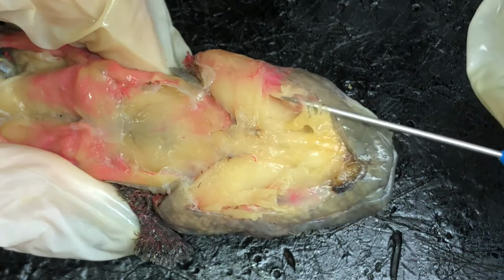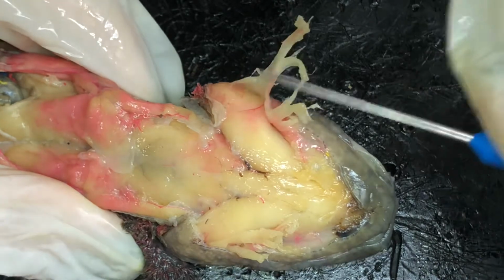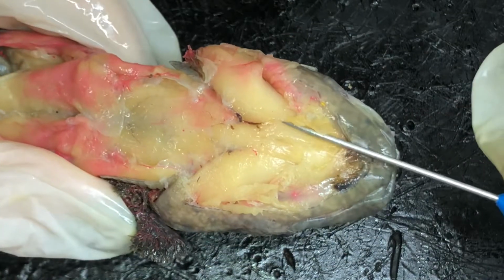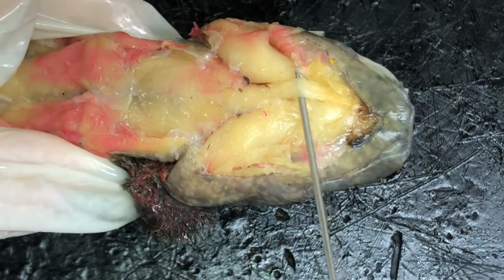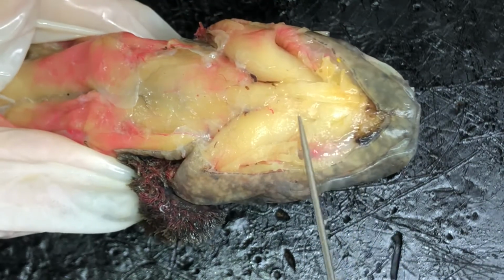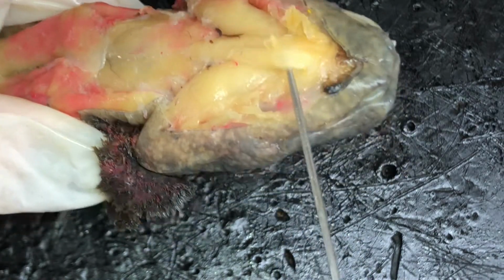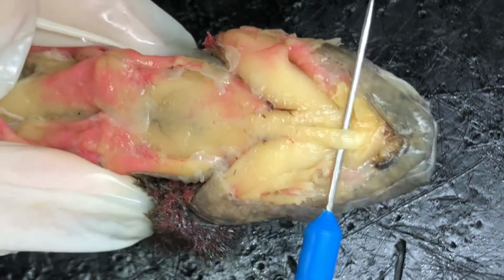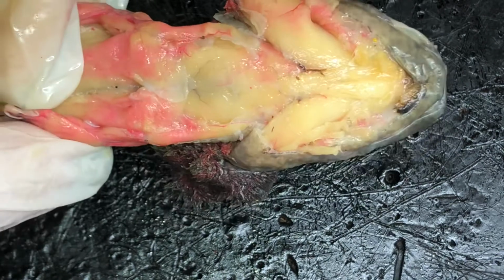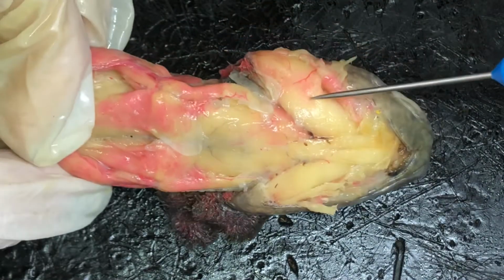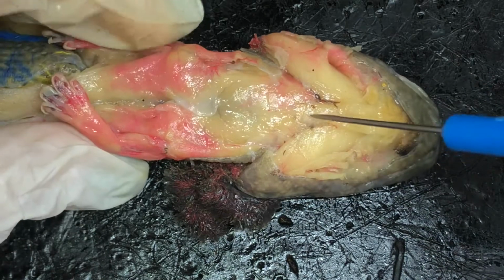Below it is the interhyoideus right here, pushing that back as well. You reflect those back to reveal the geniohyoideus, which is right here. You have two of them. Both of these are the geniohyoideus. They are found under the intermandibularis. And under the interhyoideus is where you are going to find the branchiohyoideus, which is this muscle right here. That's the branchiohyoideus.